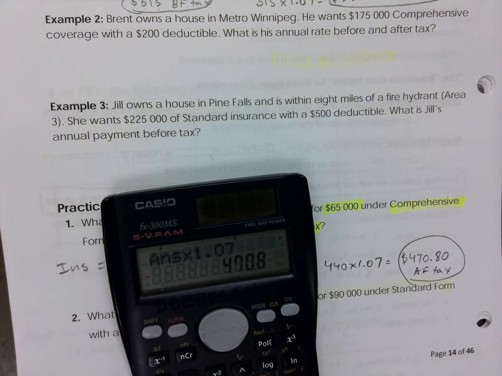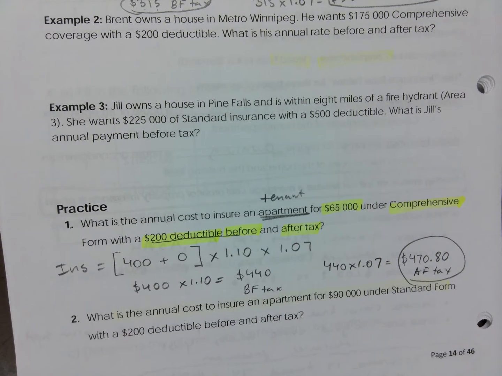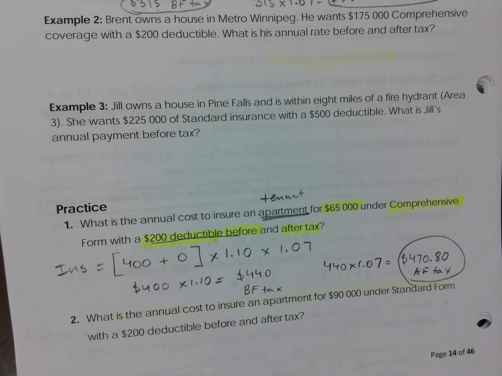All of these are per year. Okay? Hope you're there yet.